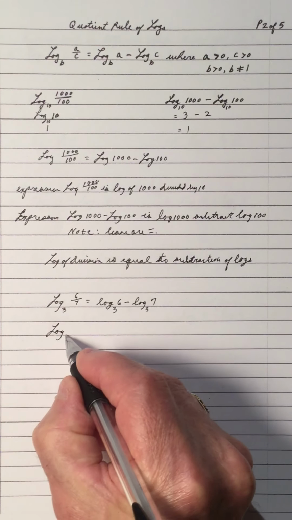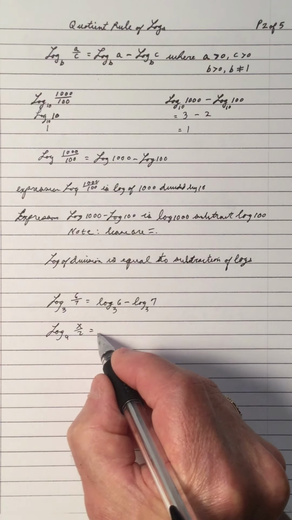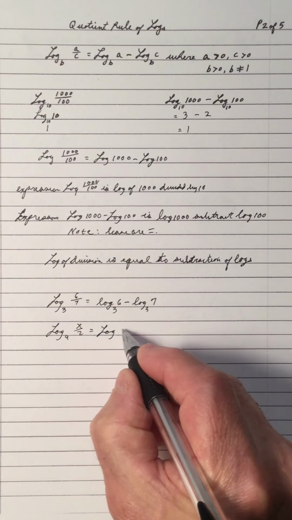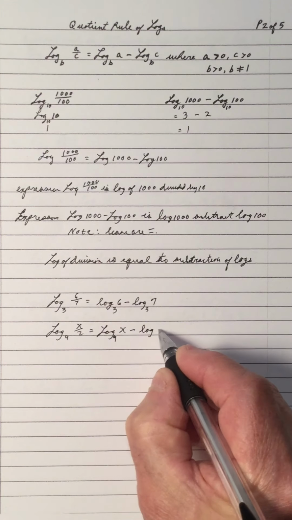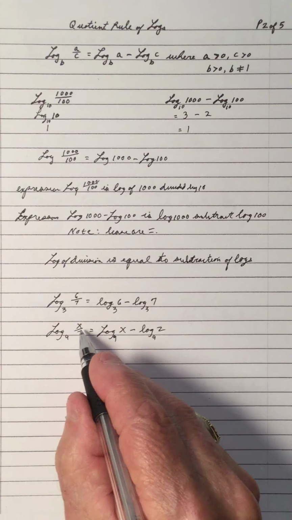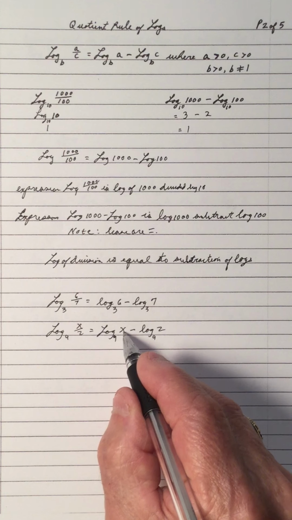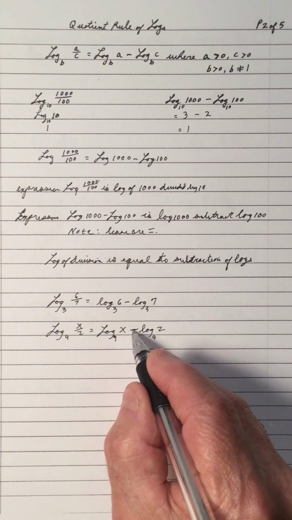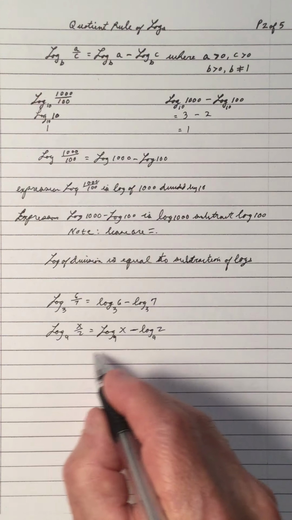And what about, we have x over 2. So the log x base 9 subtract the log of 2 base 9. The base is 9, so 9 goes in. And so this is x divided by 2, so it's x subtract 2. So the log of x base 9 subtract the log of 2 base 9.